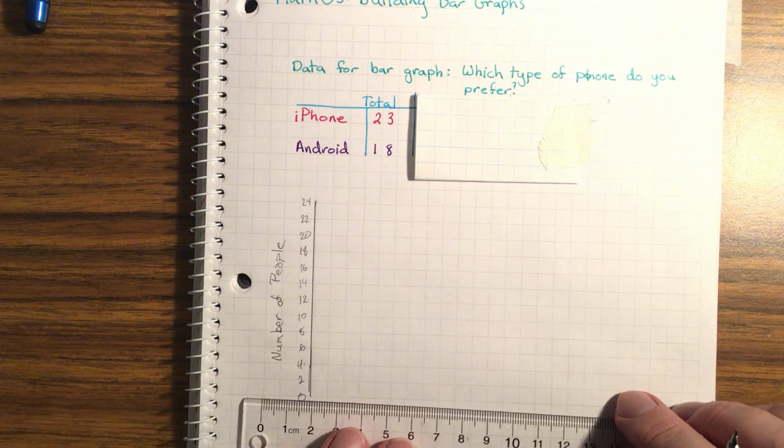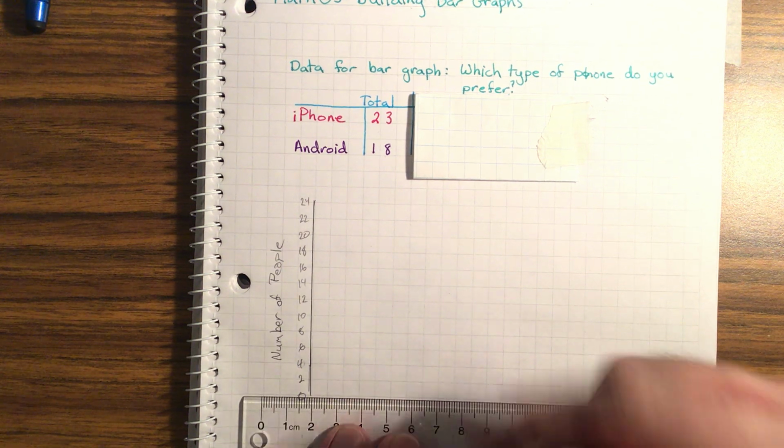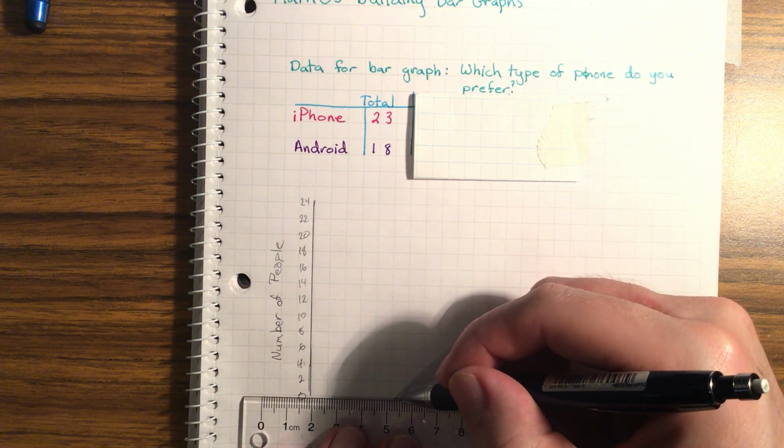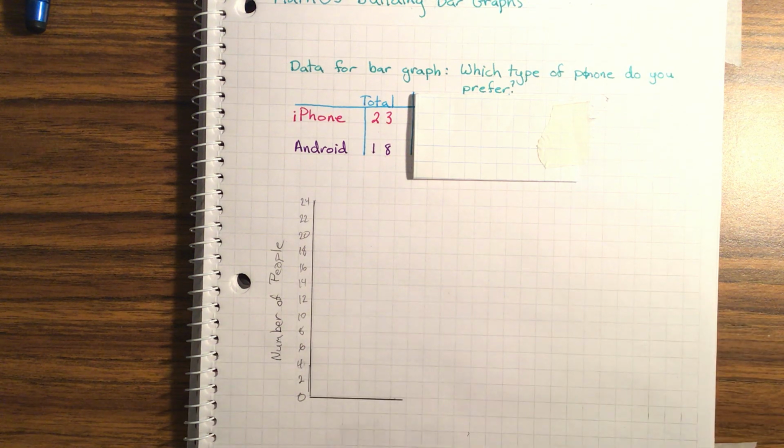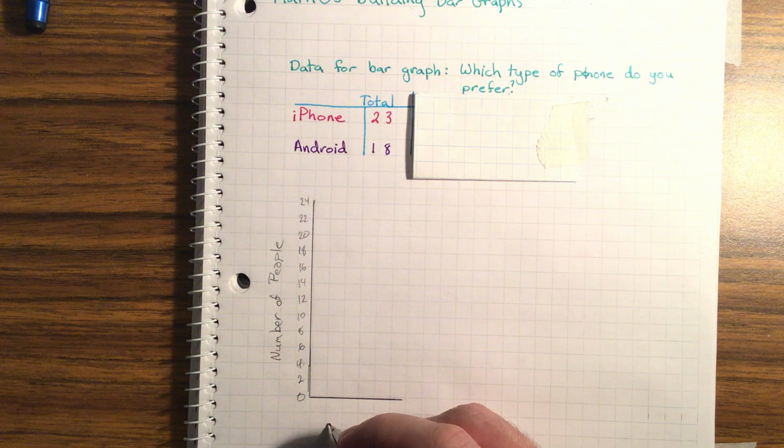Now I need a horizontal axis. And this horizontal axis is not going to be very big because I only have 2 bars to put on it. And I'm going to label it type of phone.